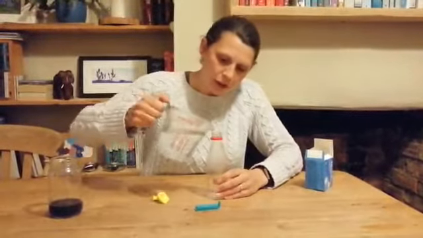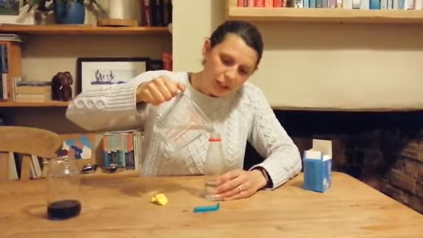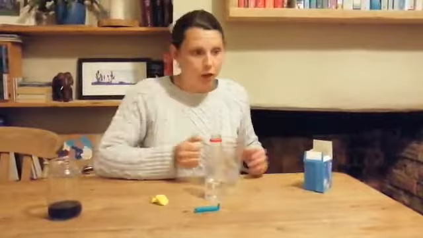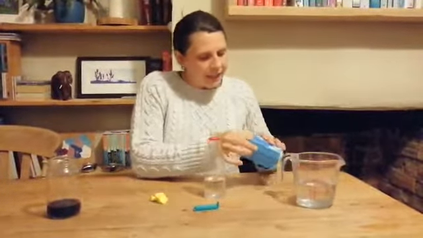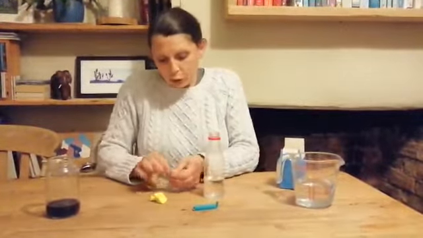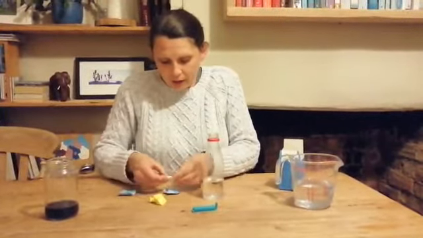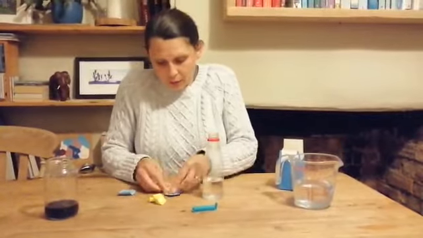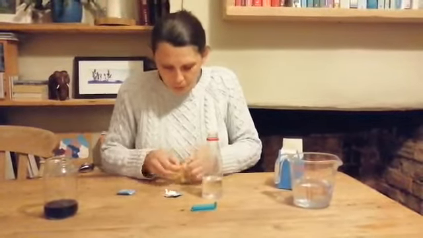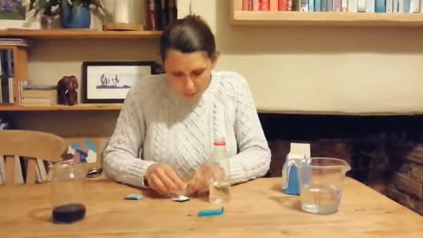So you're going to pop some water into your small bottle. You need a bottle that the balloon can fit over the top of. Then the next thing you're going to do is take your Alka-Seltzer. If you're using bicarbonate of soda and vinegar, put your vinegar into your bottle and then put your bicarbonate of soda into your balloon. I'm going to put this Alka-Seltzer tablet into my balloon. So my first job is to get my bits of tablet into my balloon.